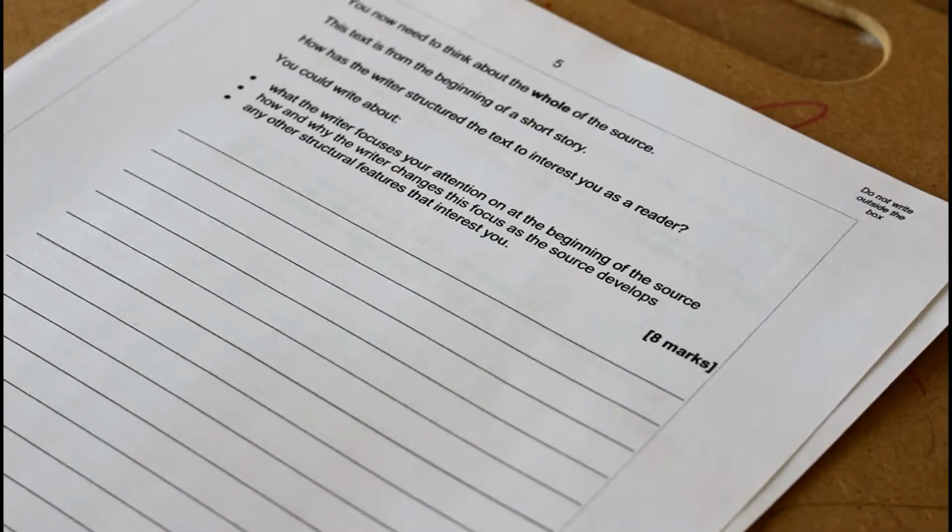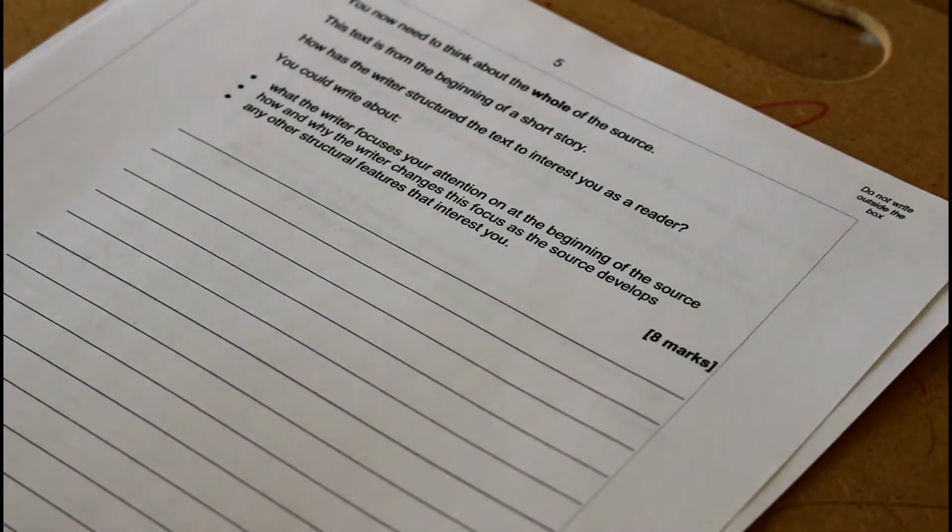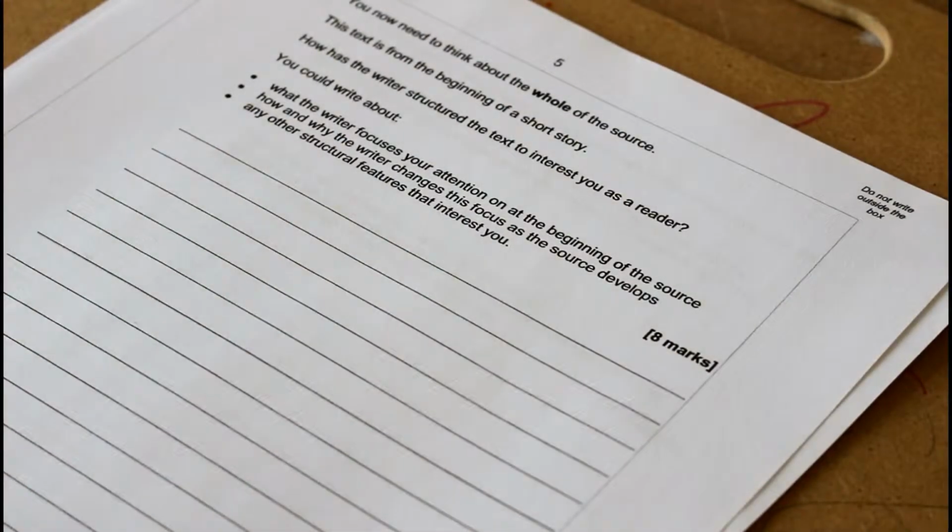Today I would like to focus on question number 3, which is the structure question. What confuses some students is what exactly is meant by structure. I mean, structure essentially is how a text is pieced together, how it is put together, how it is organized effectively, really. What happens at the beginning, how it progresses to the end.